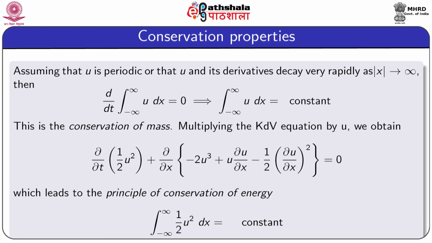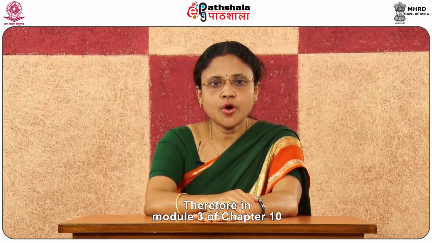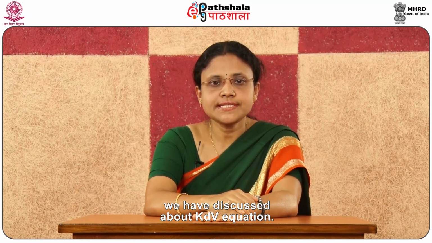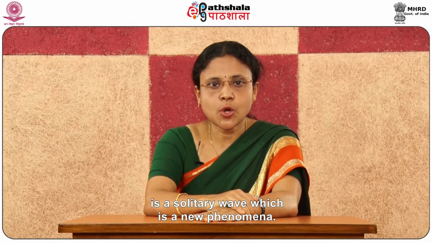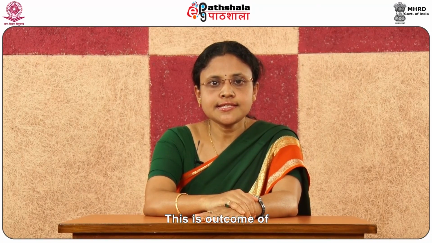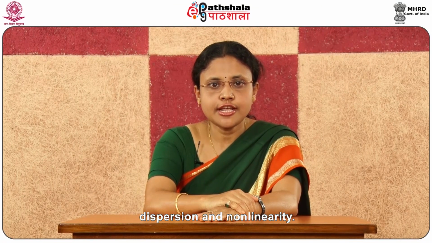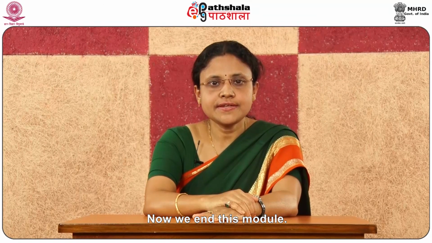In this way one can prove the other integrals of motion or the other conservative properties of the KdV equation. Therefore, in module 3 of chapter 10, we have discussed the KdV equation. The solution of the nonlinear KdV equation is a solitary wave, which is a new phenomenon, and this is the outcome of dispersion and nonlinearity. Now, we end this module.